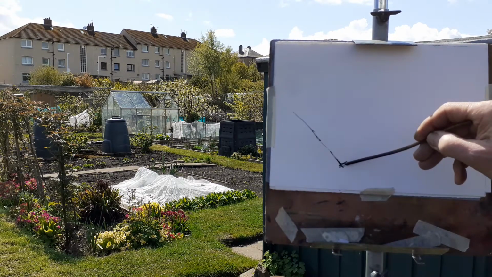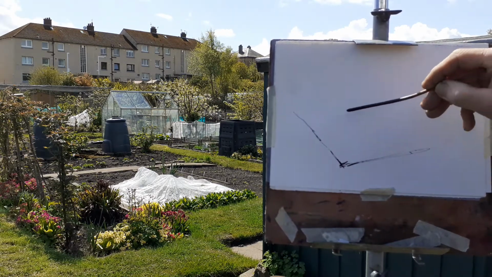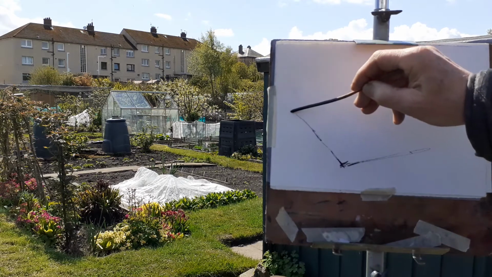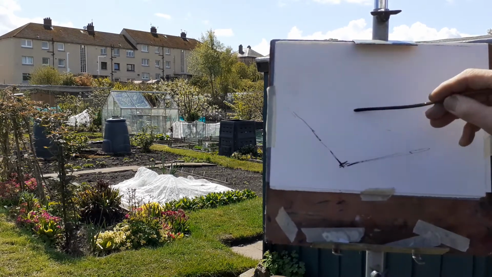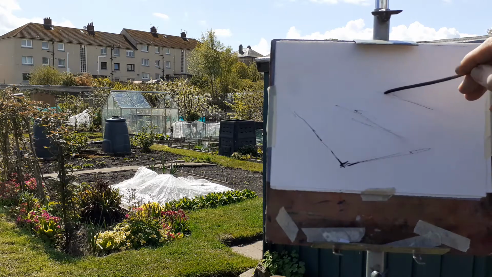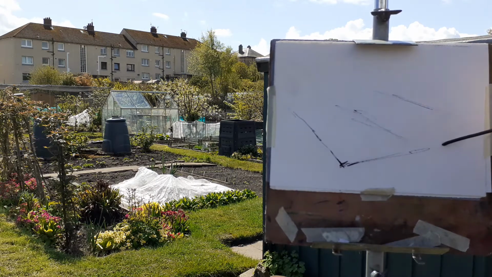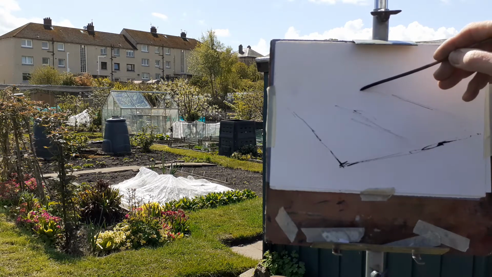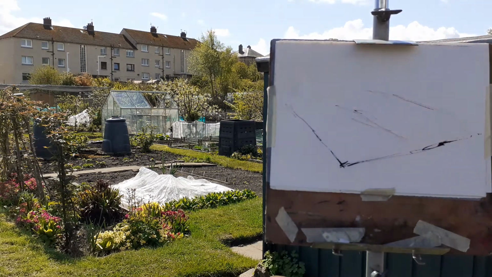So as I'd said, what I saw when I was doing my thumbnail sketches was this kind of diagonal arrangement of the beds. So that's where I'm starting. I'm already feeling it's going to be easy to get lost. But I love using the ink because it makes you very decisive.